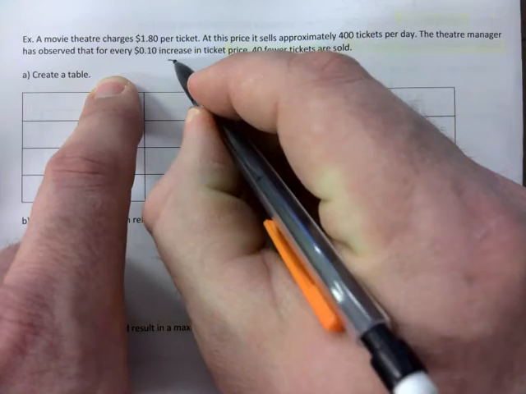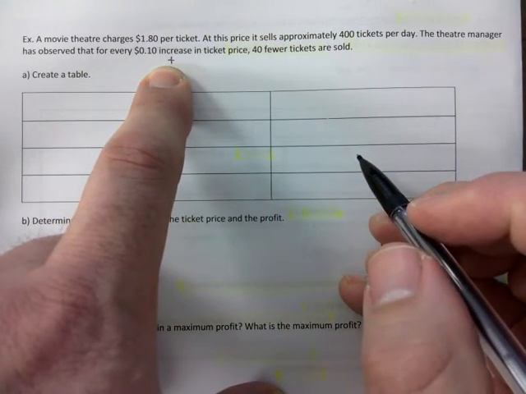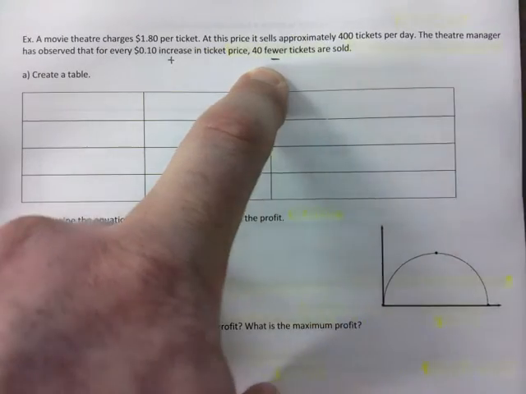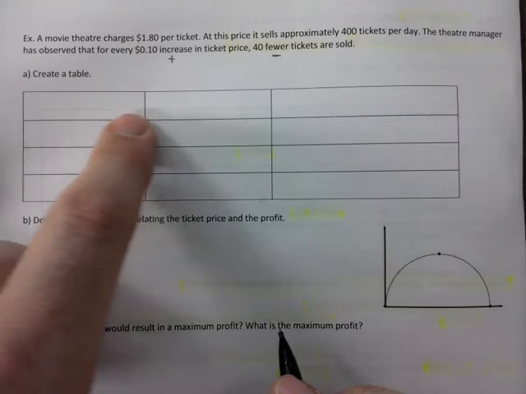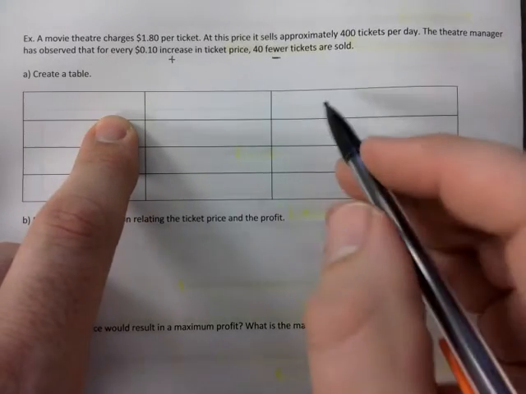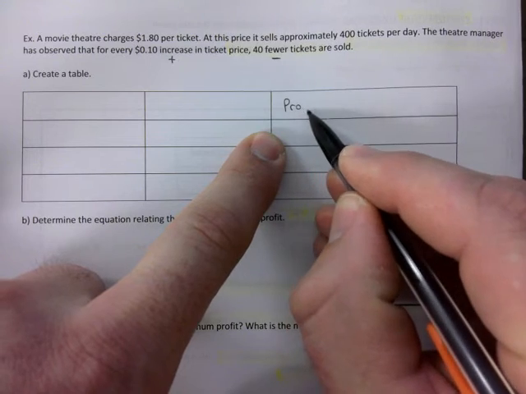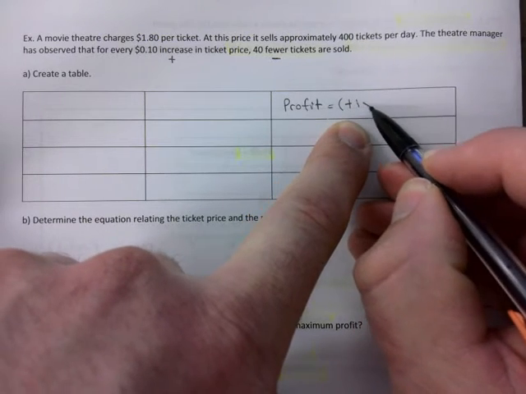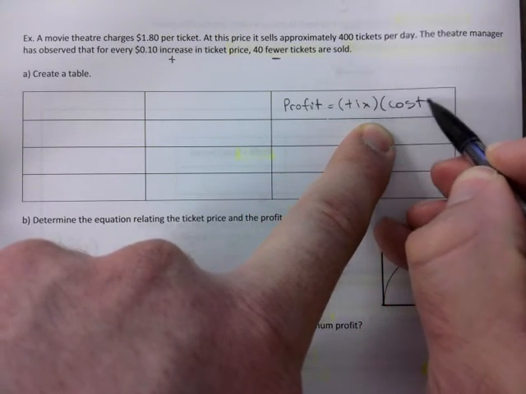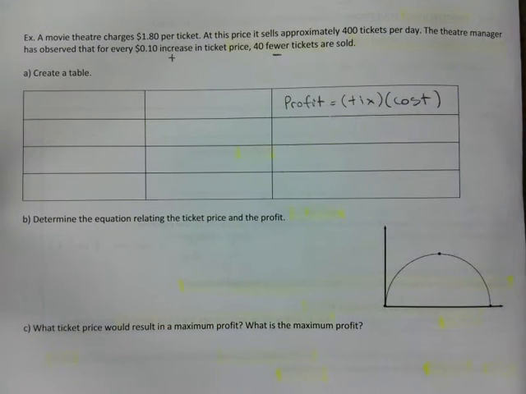So basically, if you increase your ticket price by 10 cents, you will sell fewer tickets. And that should make sense to you. The more you charge, it's like if gas goes up, people try to drive less. If gas goes down, then it probably will be more the other way. So there's like an inverse relationship. So what we do here in this case, there's of course the profit, and the profit would be tickets times the cost per ticket. I would say that's probably a good starting point.